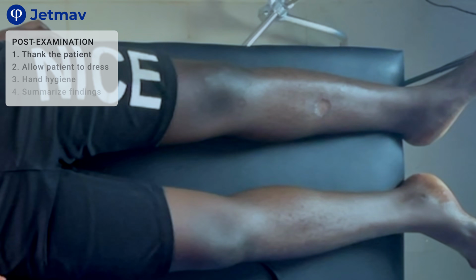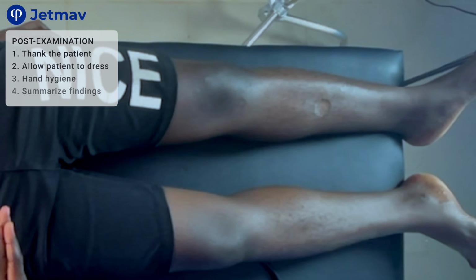So after the examination, we'll go to the post-exam, which is where we thank our patients. Thank you so much, sir, for allowing me to examine you. I'll perform my hand hygiene.